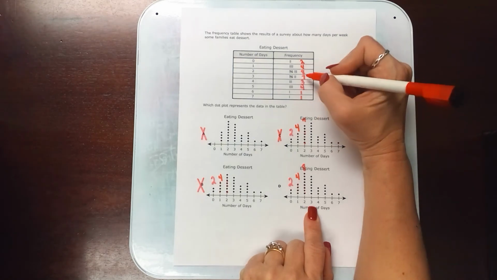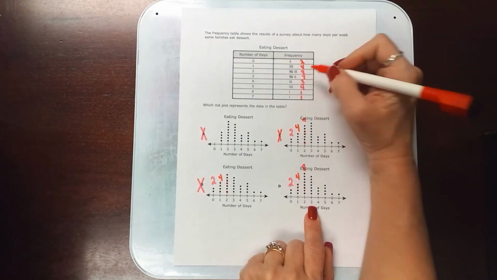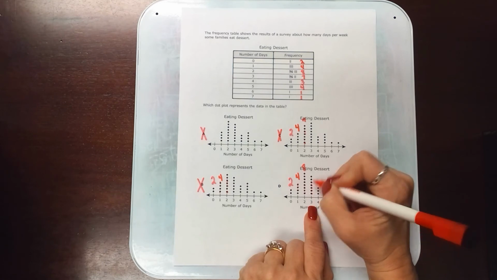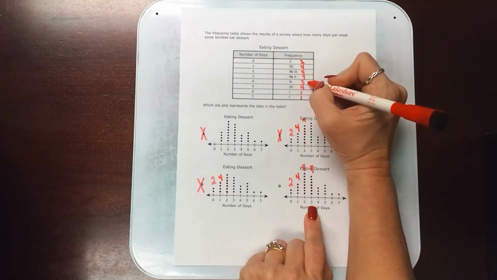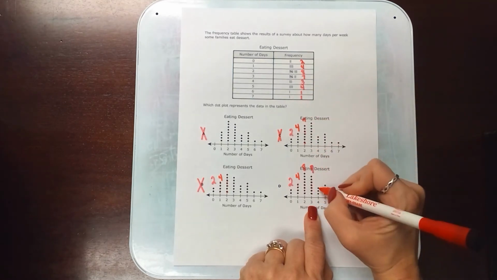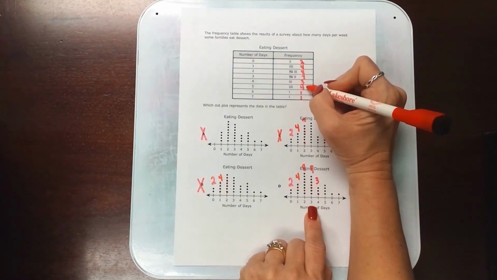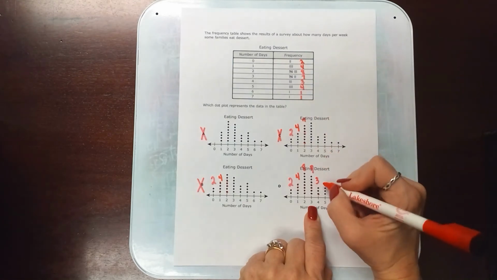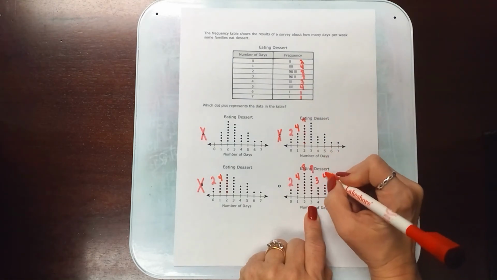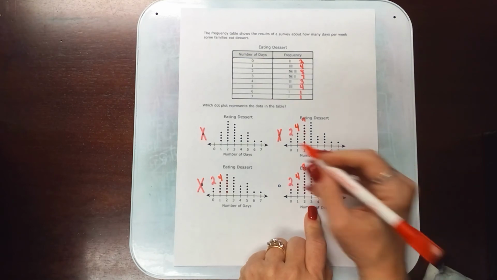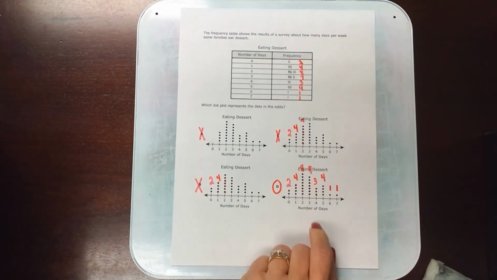I should have 7 dots above 3. 1, 2, 3, 4, 5, 6, 7. I should have 3 dots above 4. 1, 2, 3. I should have 4 dots above 5. I do. I should have 1 dot above 6 and 1 dot above 7. So this one's my answer.